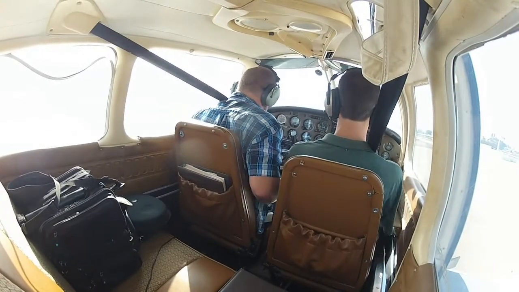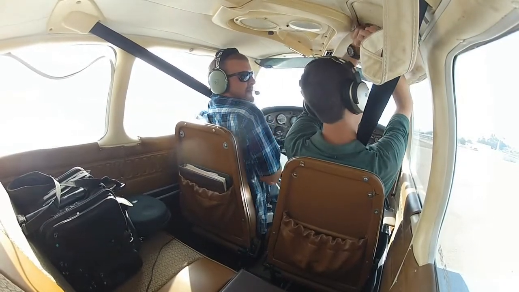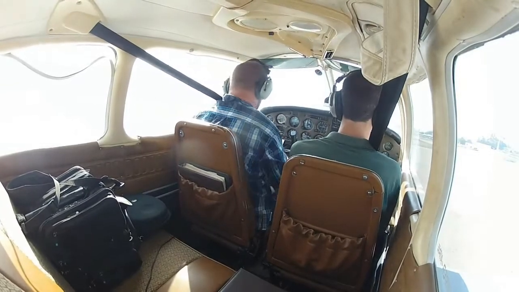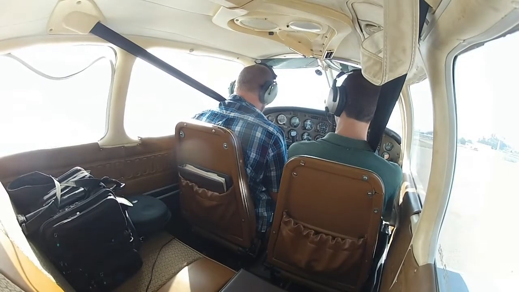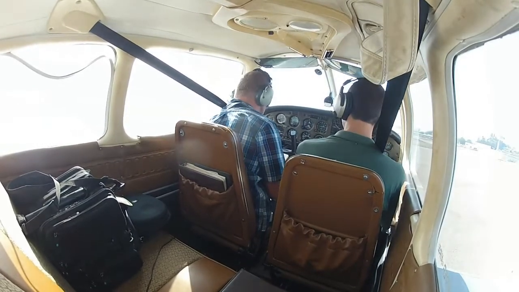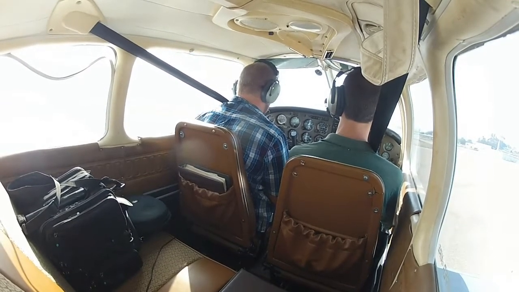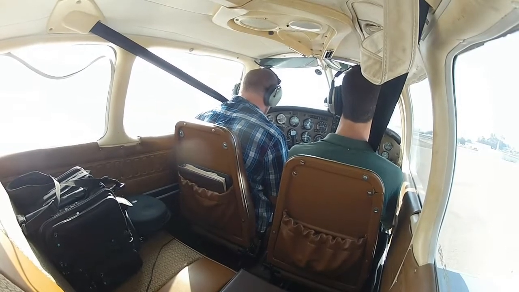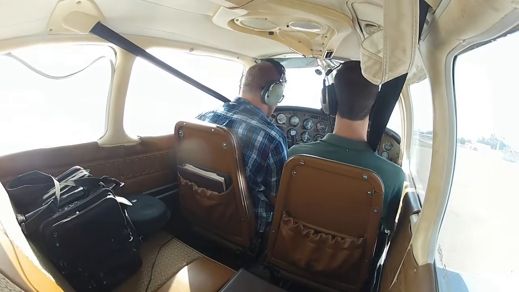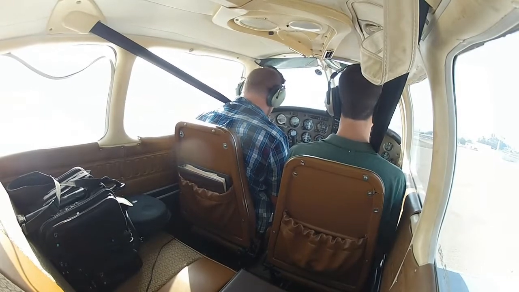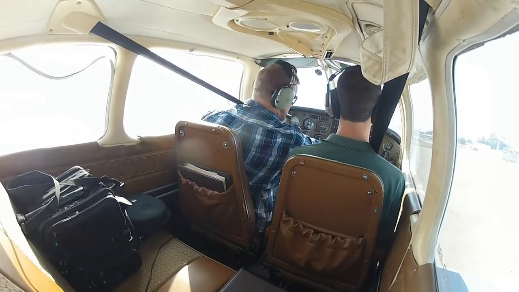Restraint systems fastened. Door and windows closed and locked, latched. Mixture set. Electric boost pump on. Fuel selector, confirm fullest tank. Engine gauges verify we are still in green on all of them. Radio's on. Transponder altitude reporting. Anti-collision lights are on. 127.0.